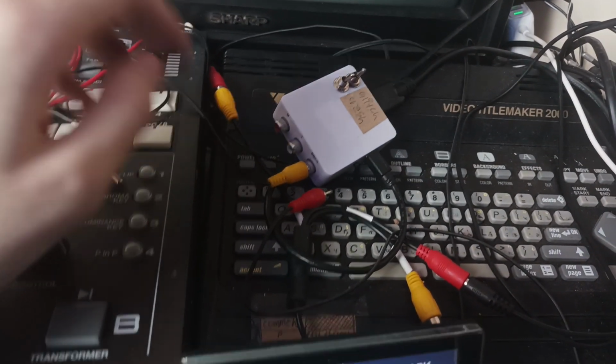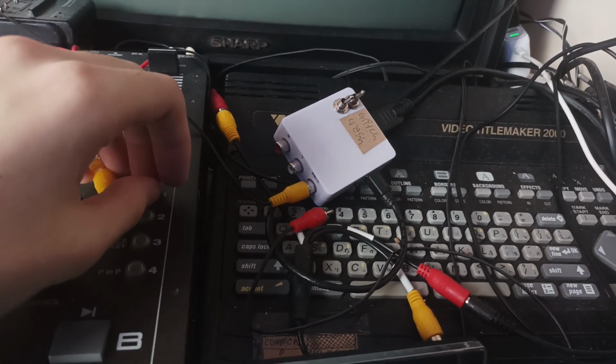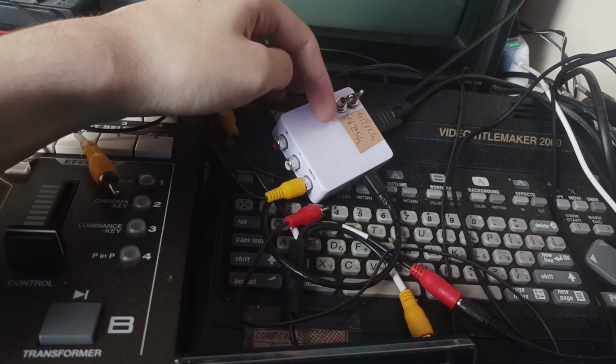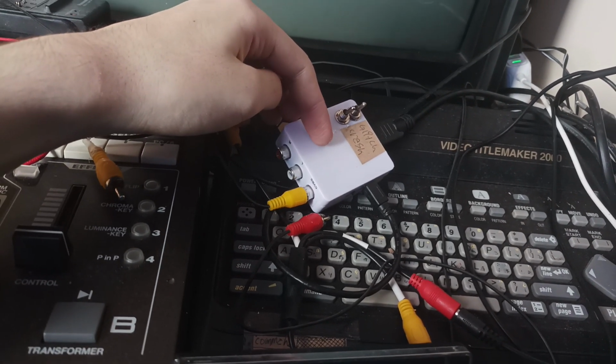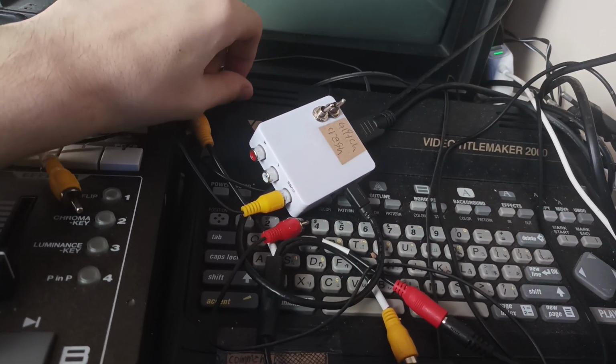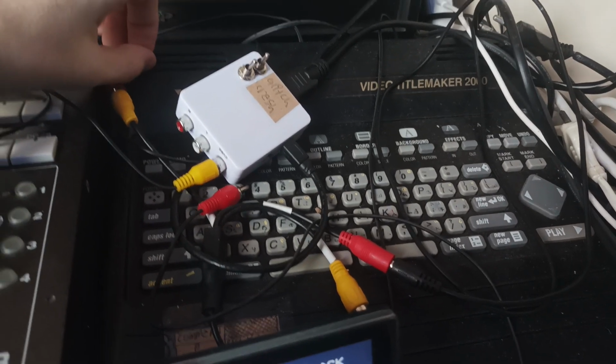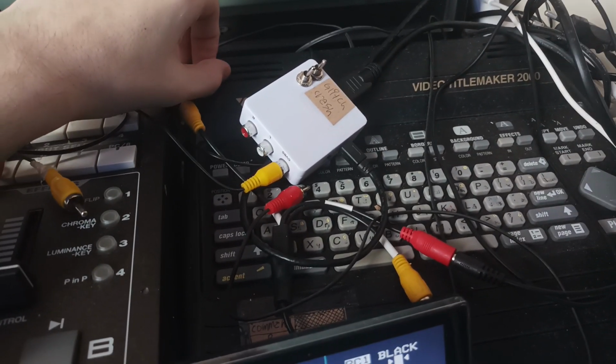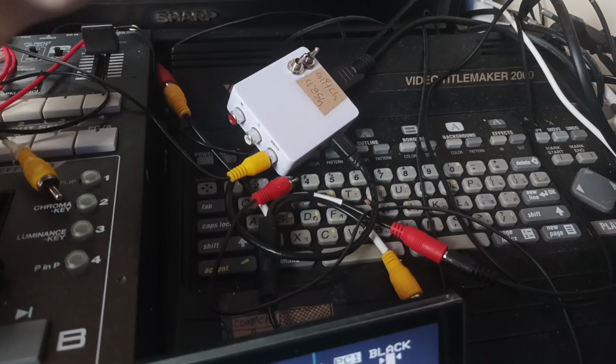Hello, I just want to make a video about how I circuit bent this cheap HDMI to AV converter. There's only two switches, so it's a pretty simple bend, and if you want you can do this. It's nothing really dangerous.